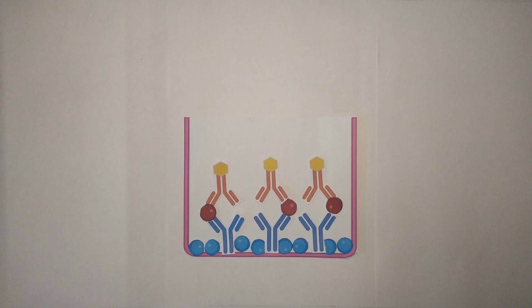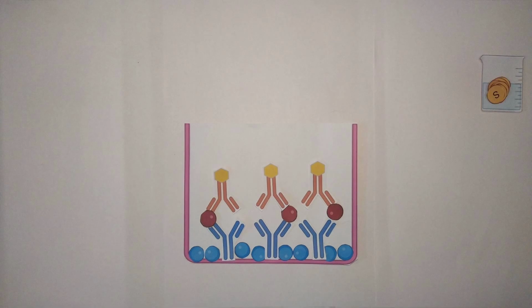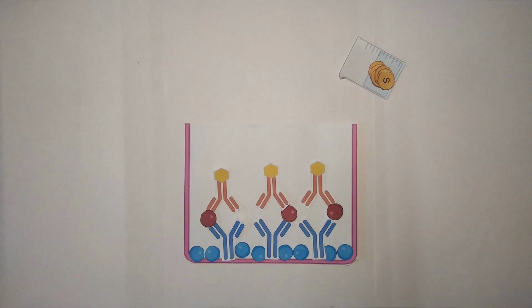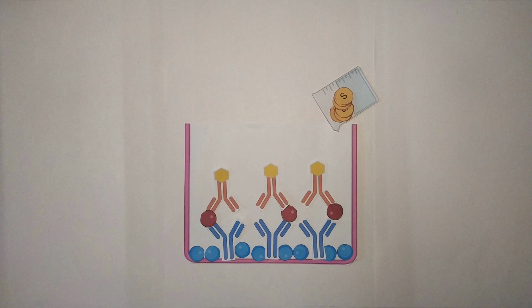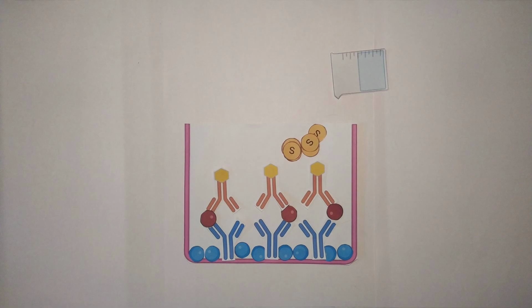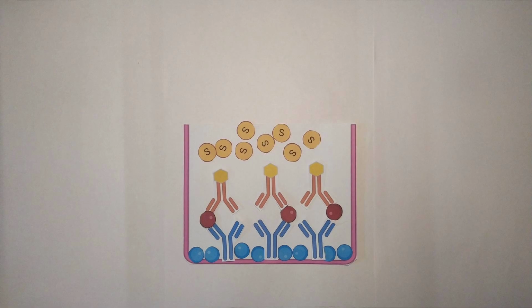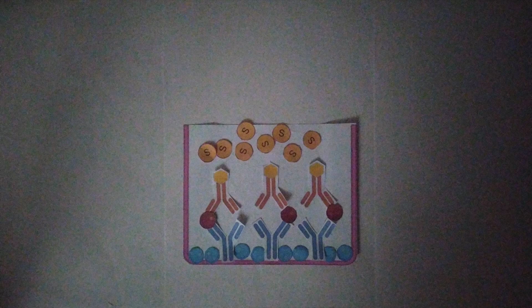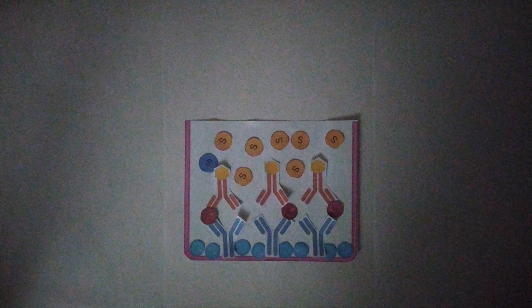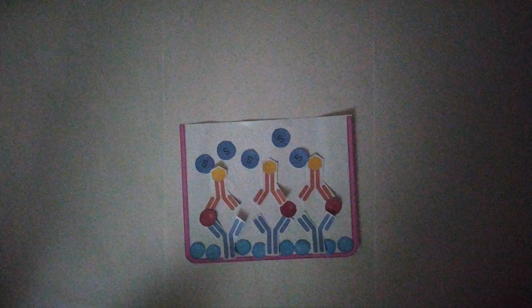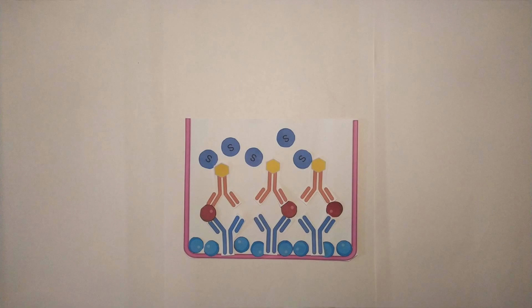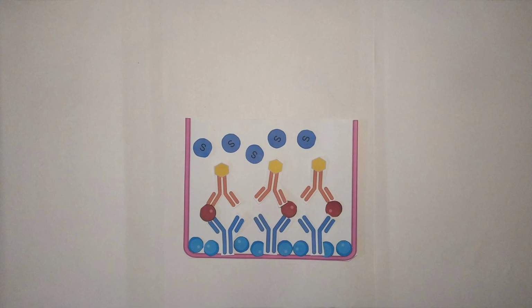The fifth step is addition of substrate. In this step, the substrate for the specific enzyme is added. In this case, the substrate is TMB-H2O2. This is then incubated in the dark for 10 minutes. During this, the substrate reacts with the enzyme to give a colored reaction. For example, TMB-H2O2 reacts with horseradish peroxidase to form a conjugate TMB-O, which is blue in color.